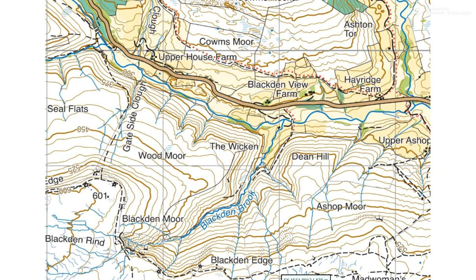And there we have it. The photograph was taken from this point here on the edge path, again looking down northwards through Ashop Moor. Quite obvious is the dome or mound of Dean Hill, looking down northwards, and there the buildings of Blackton View Farm.